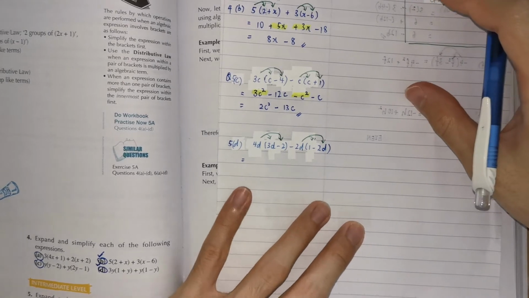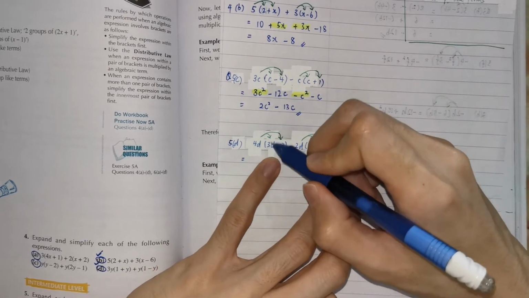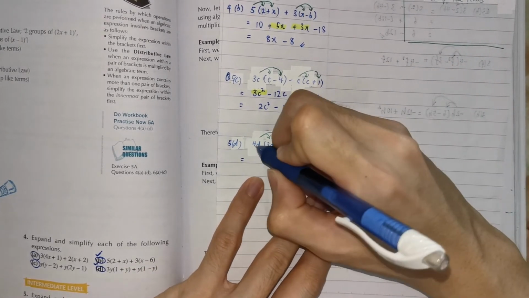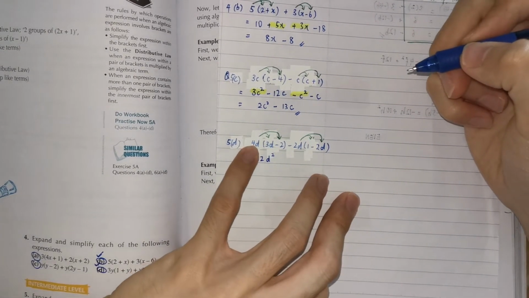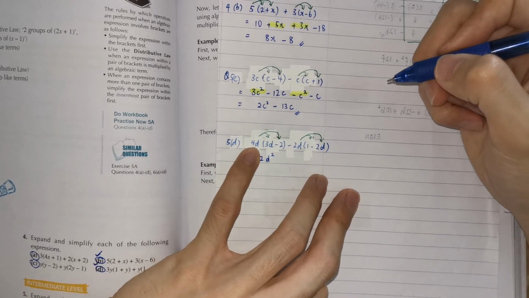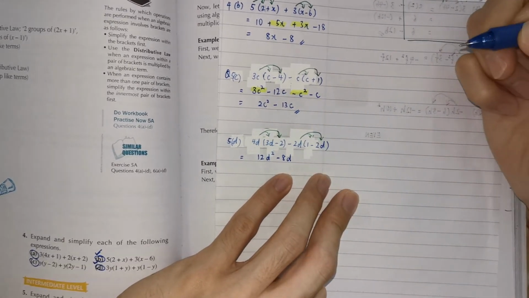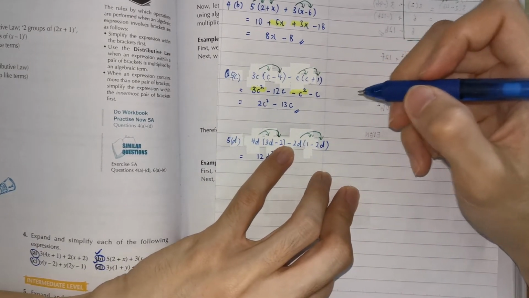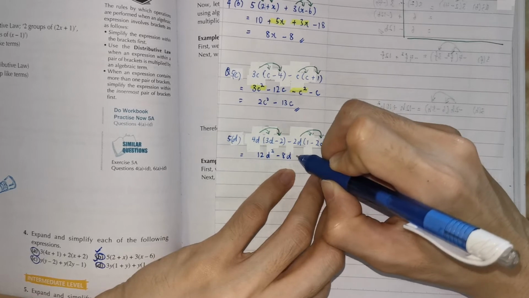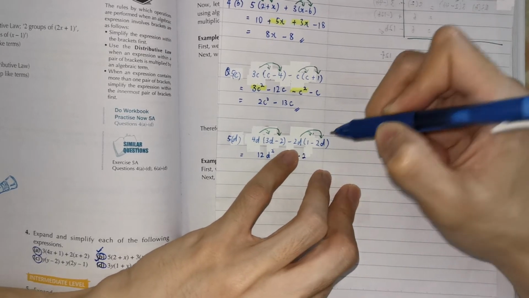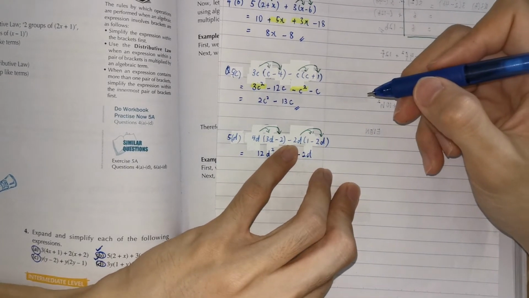And let's look at the last one, 5d. So 4d times 3d, so doing the rainbow method, 4d times 3d, 4 times 3 is 12, d times d is d squared. So the next one, 4d times negative 2. So 4 times negative 2 is negative 8, and negative 8 times d will be negative 8d. So here is also a negative sign over here, so must be extra careful. So minus 2d times 1. So minus 2 times 1 will be minus 2. And d times 1 is just d alone. So minus 2d times minus 2d.